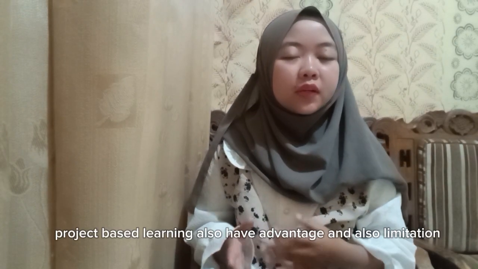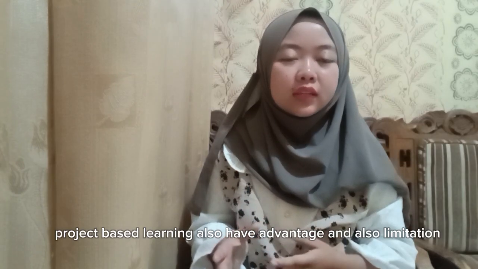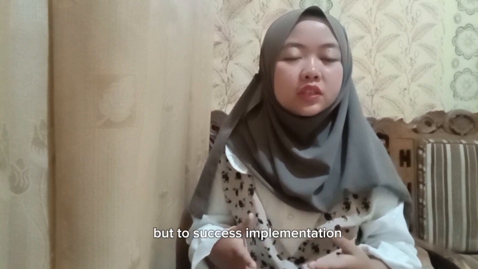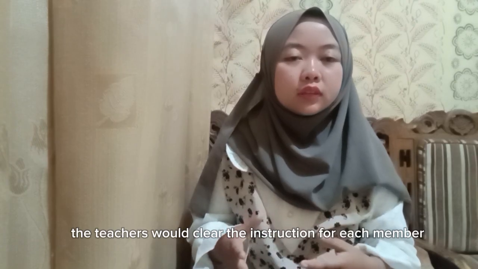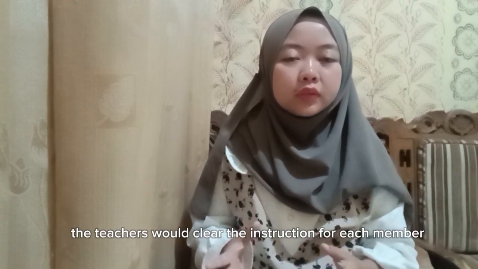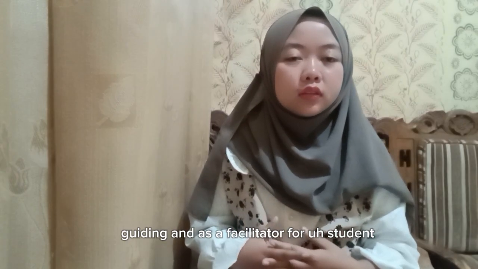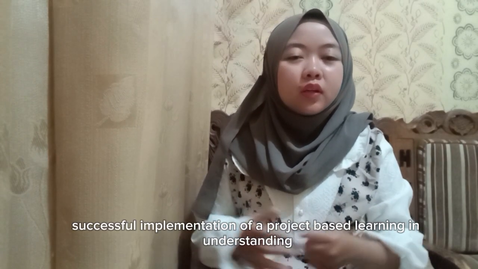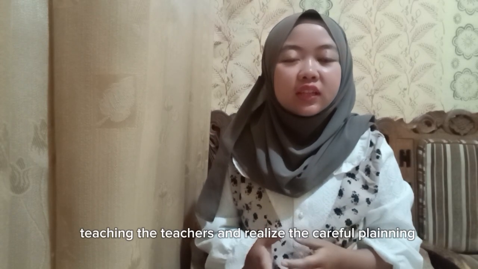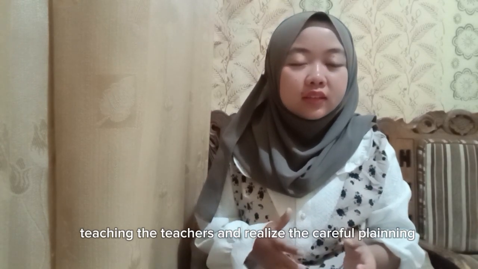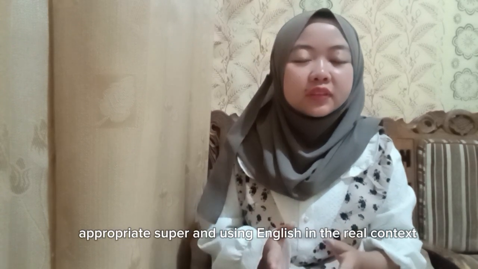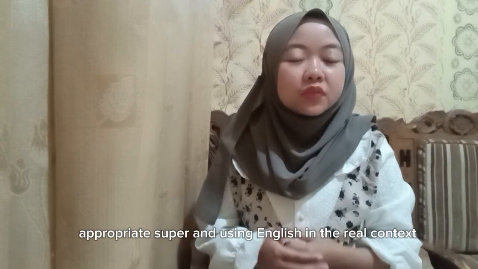Applying project-based learning also has advantages and limitations. But for successful implementation of PBL, the teacher should give clear instructions to each member, guiding and acting as a facilitator for the students. For successful implementation of project-based learning in English language teaching, the teacher should realize careful planning, appropriate support, and use English in the real context.